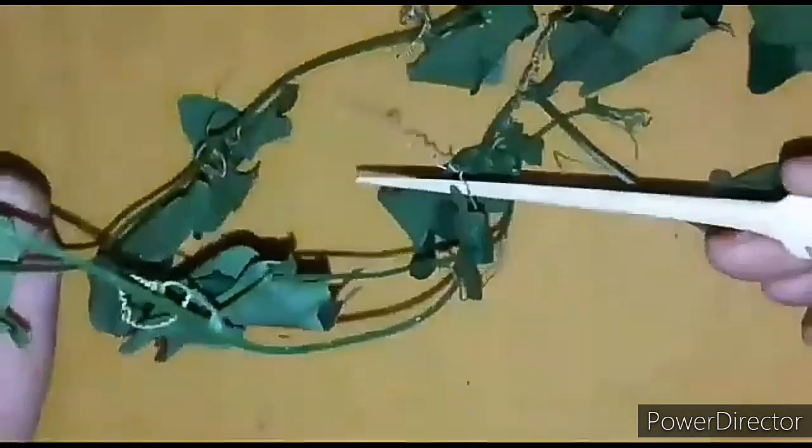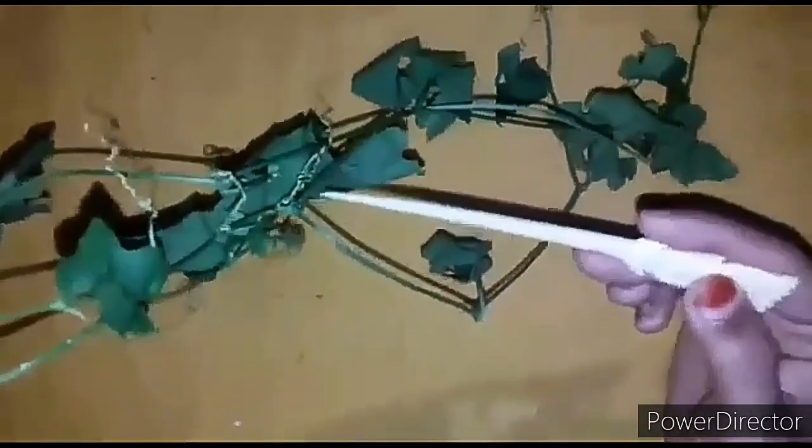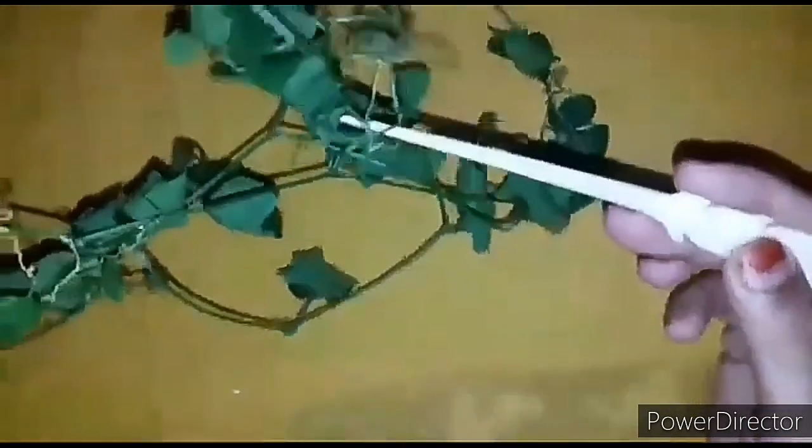Understood? That is why you can see it coil around the fruit also. You can see different tendrils are there. Every place they are having tendrils. What do they do? They support the plant.